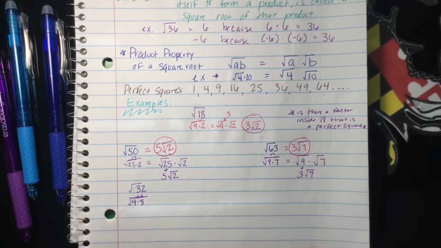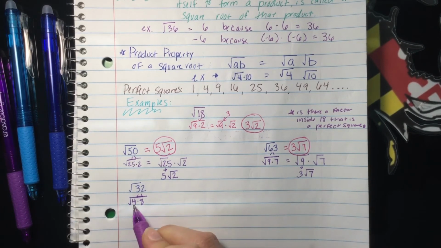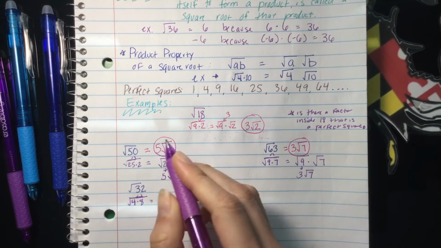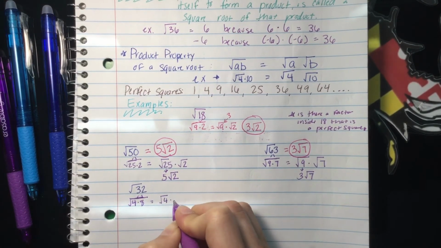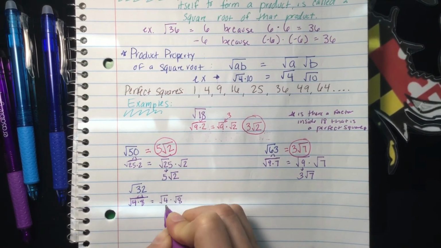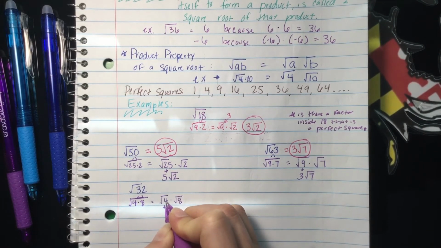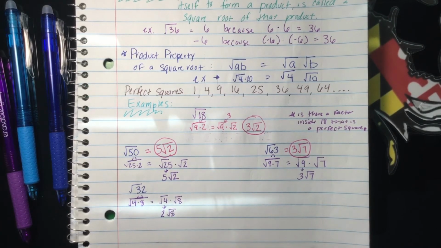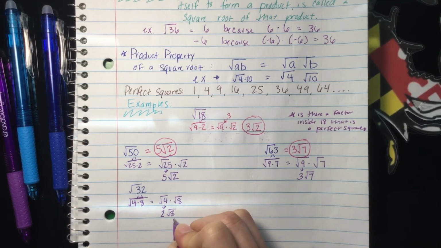Okay, I know that 4 is a perfect square, right? So then I can break it down first by doing 4 times the square root of 8. And then 4 is a perfect square, so it goes to 2 square root 8. And you're like, oh, wonderful, I'm done. No, if you look inside this radical, you can see that 8 also has another perfect square. So we can break it down even further.